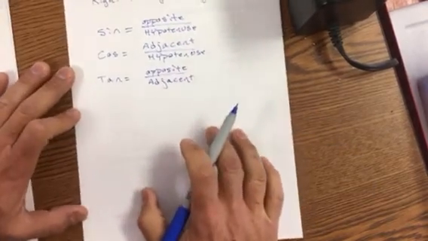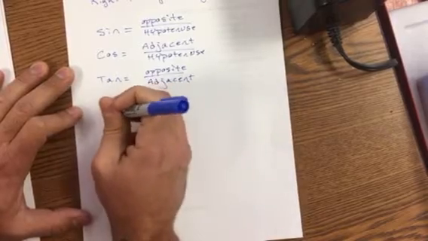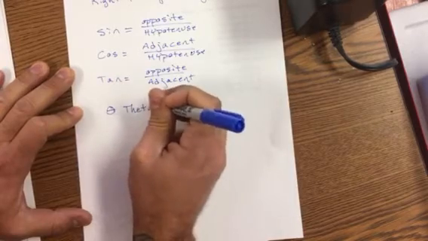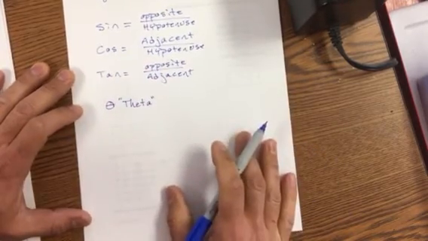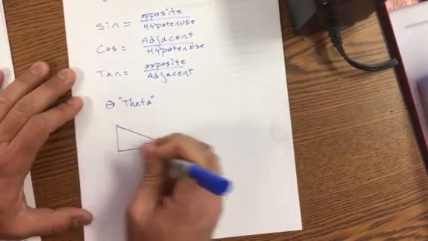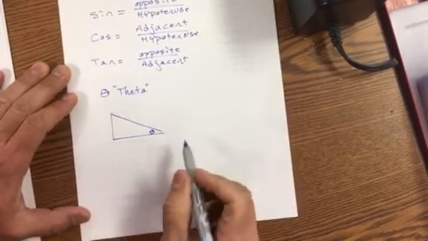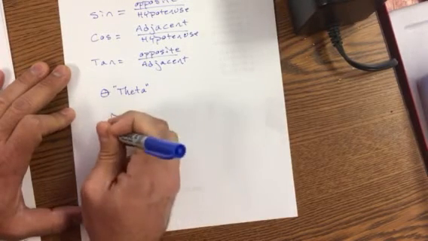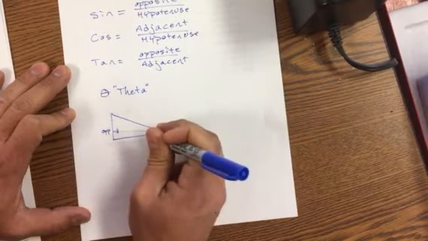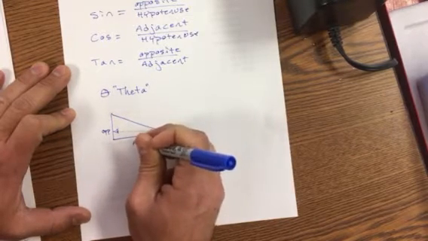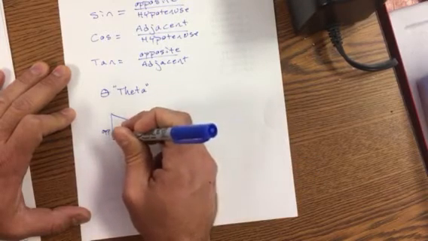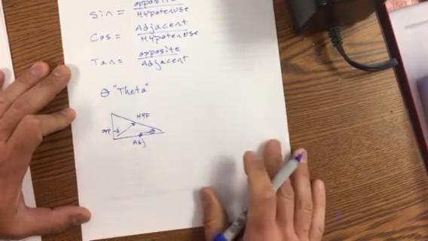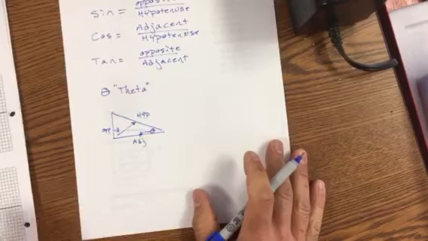So when I'm talking about this, we're going to start using the term theta, which is this symbol, for the angle every single time. So theta is going to be the angle. If I'm looking at a right triangle, the opposite side is this one right here across from it. The adjacent side is this one right here next to it. And the hypotenuse is across from the 90 degree. So you guys have done all that before. We're going to add a couple more to it.